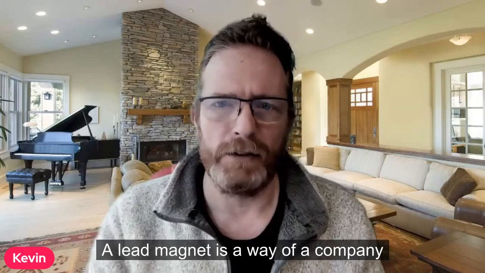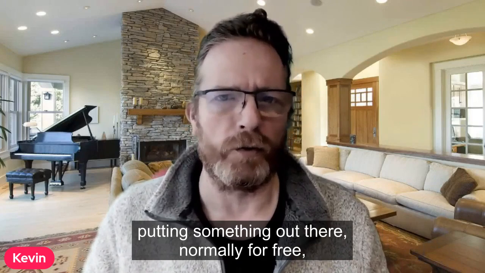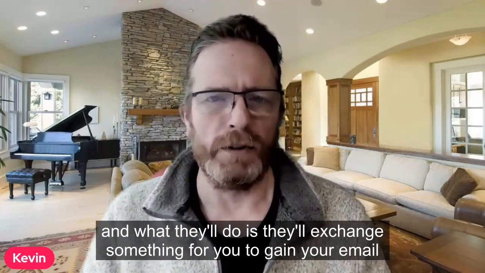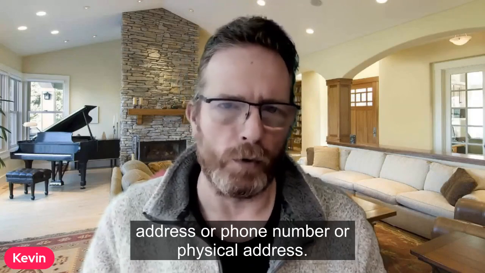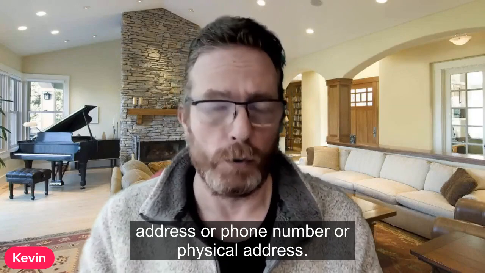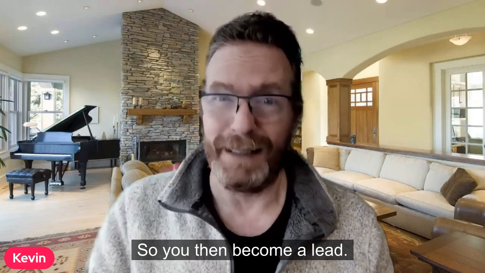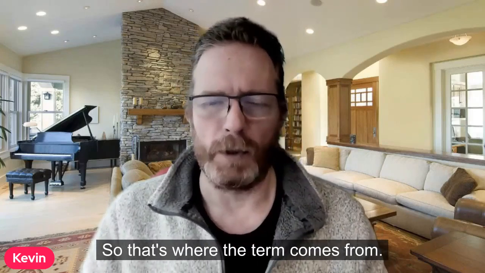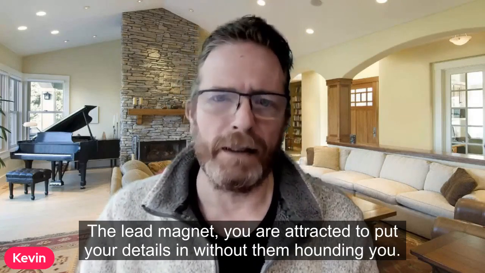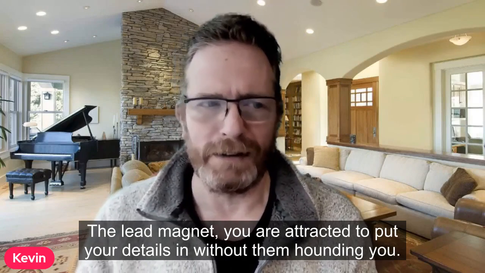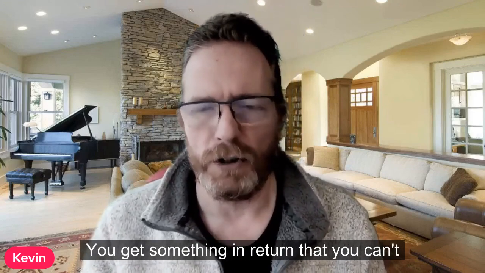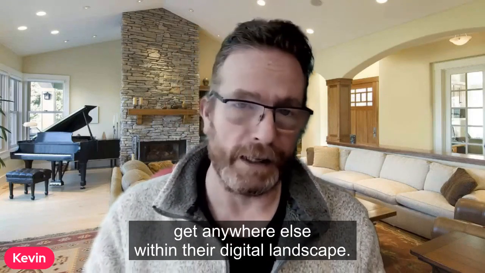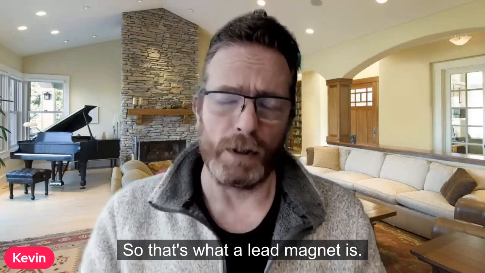So a lead magnet is a way of a company putting something out there, normally for free, and what they'll do is they'll exchange something for you to gain your email address or phone number or physical address. So you then become a lead. Okay, so that's where the term comes from. The lead magnet, you are attracted to put your details in without them hounding you. You get something in return that you can't get anywhere else within their digital landscape. So that's what a lead magnet is.